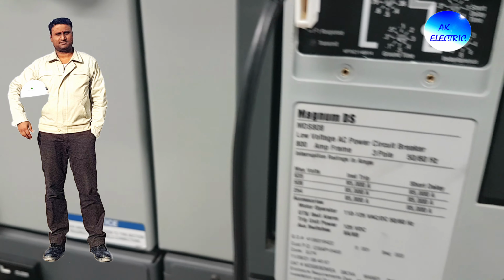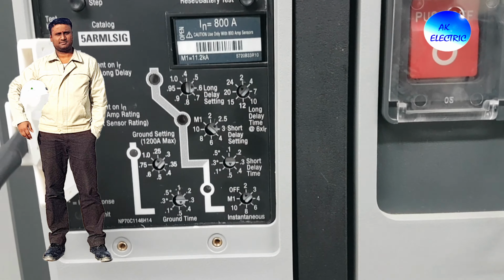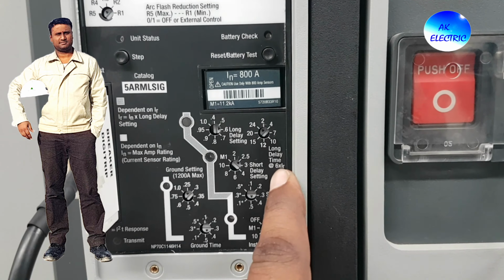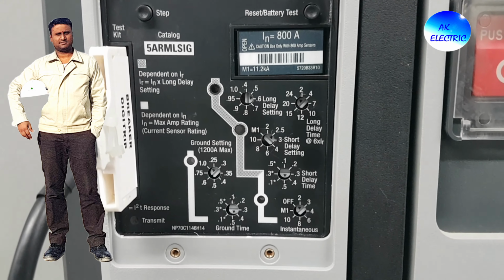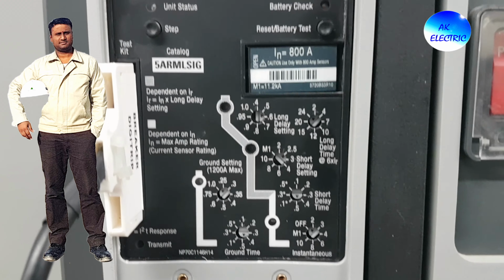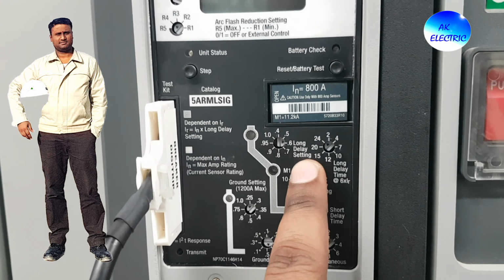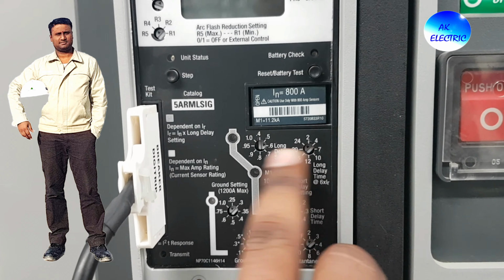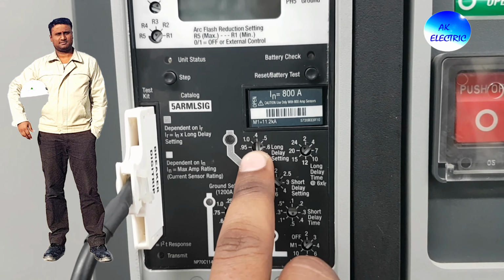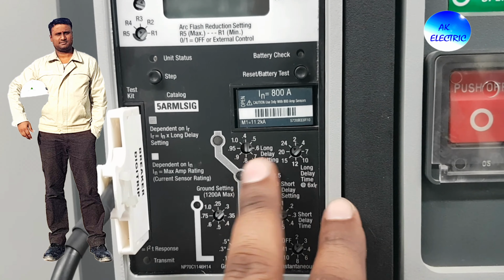Why are we multiplying by 6? Because when a motor is starting, the motor will take 6 times the current, so we have to multiply by that 6 times current here. So when we put long delay at 0.4 and 2 seconds, this 1950 ampere will be taken, and the breaker will think this is not an abnormal current.